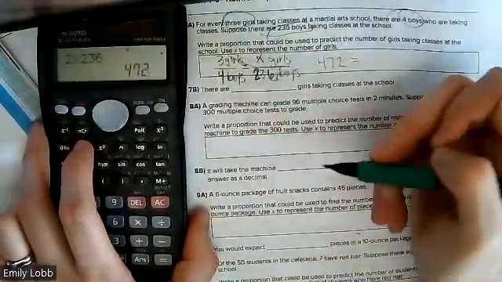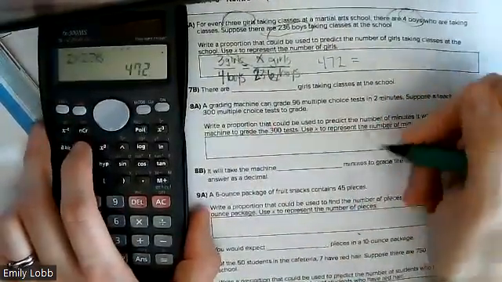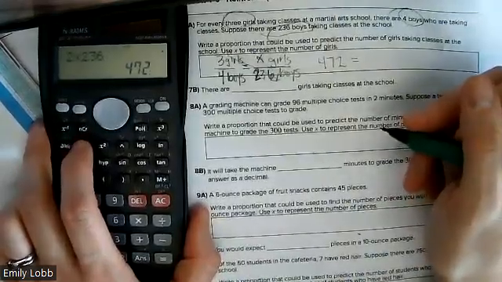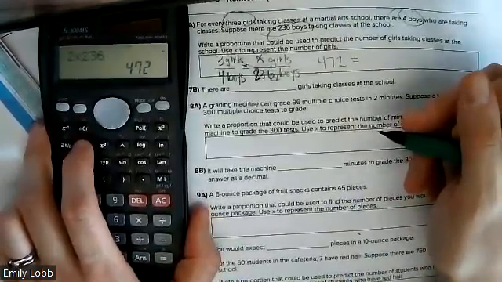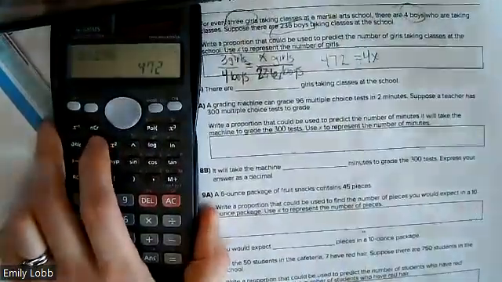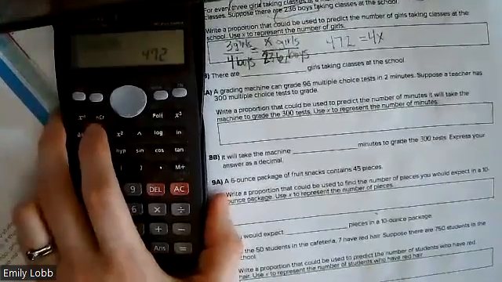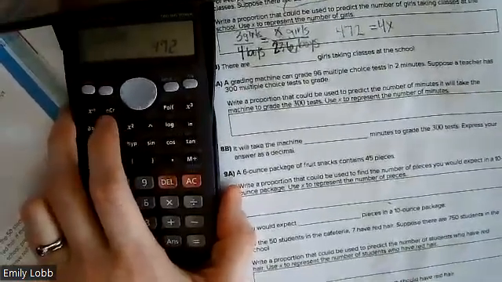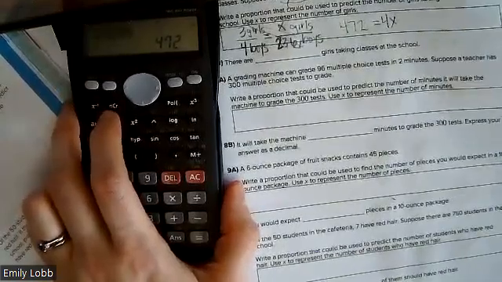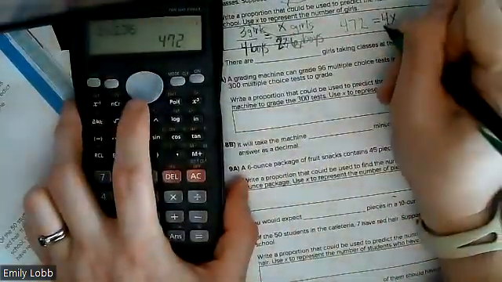So 4 times x, how do we write it? How do I write 4 times x? 4x. Now what do I do? Think, think, think. I'm not multiplying. I'm dividing because I want to change this 4 to a 1.